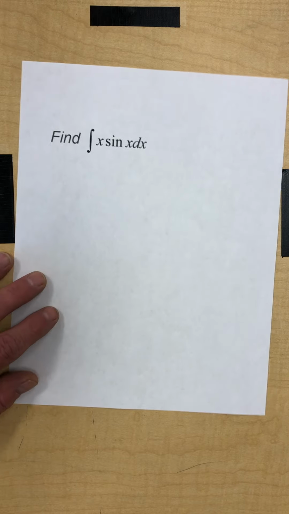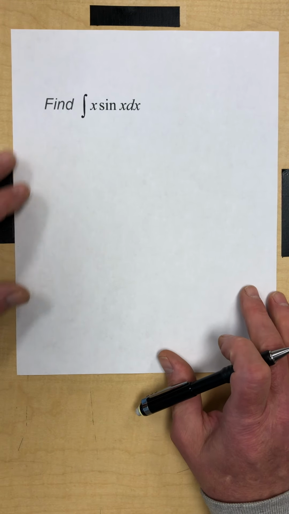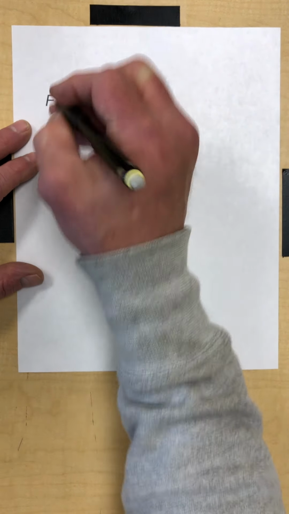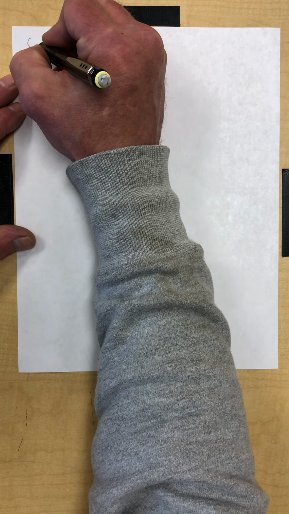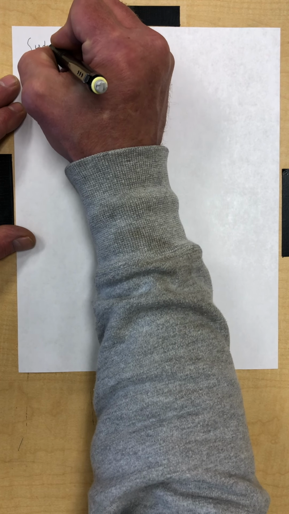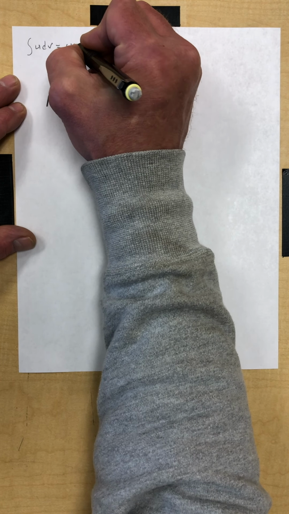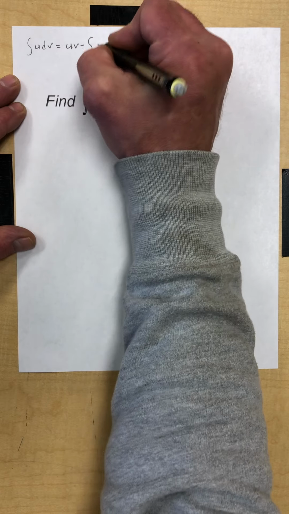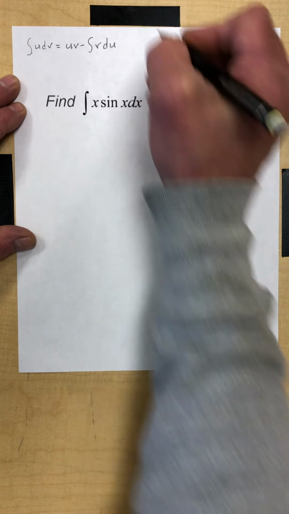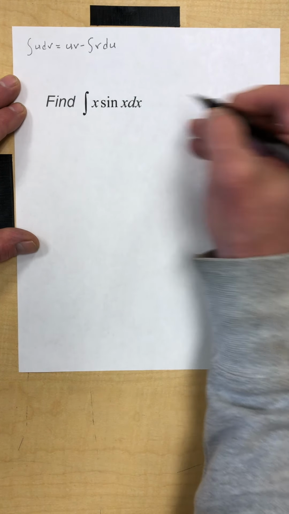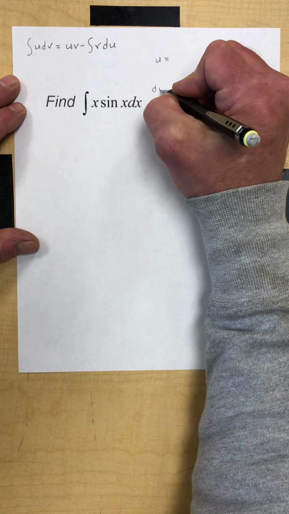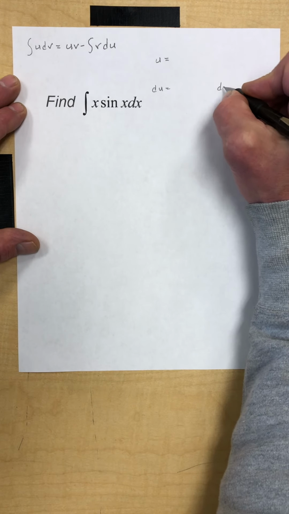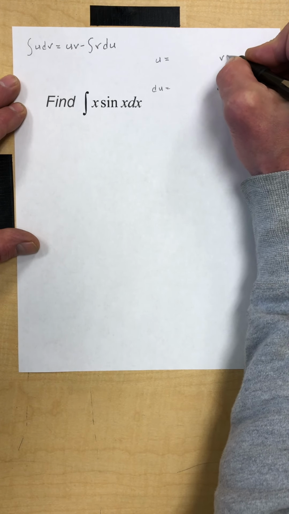Okay, so we got a guy right here, real similar to the last one. Again, we're going to go back and use our Leibniz notation. My integral of u dv is equal to uv minus the integral of v du. Just like the last one, I need a u, a du, a dv, and a v.